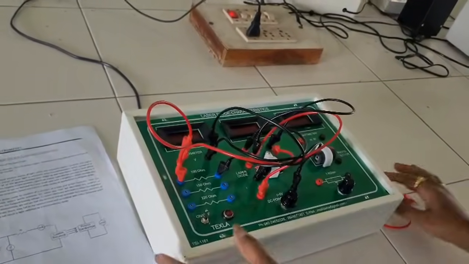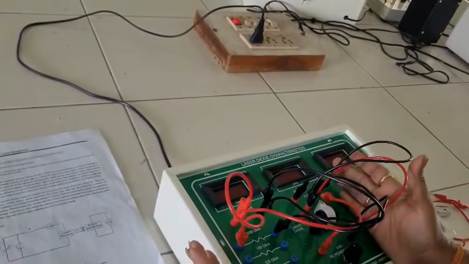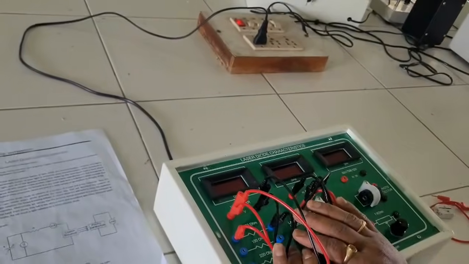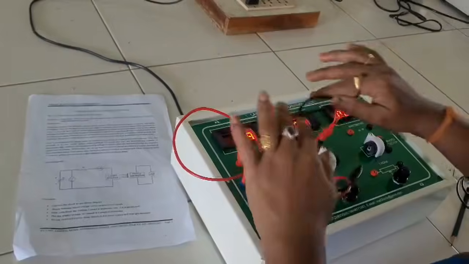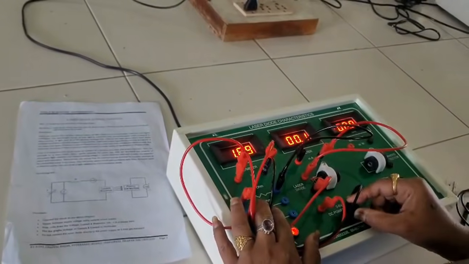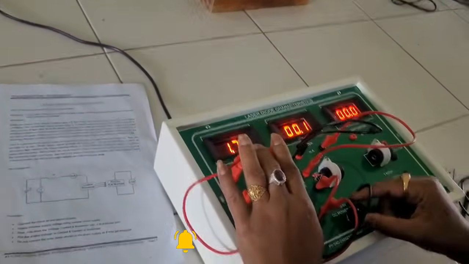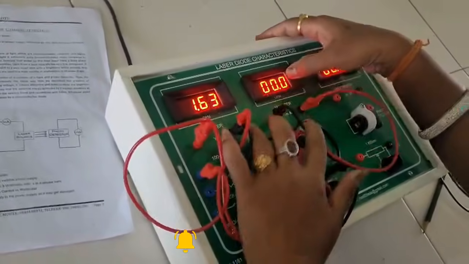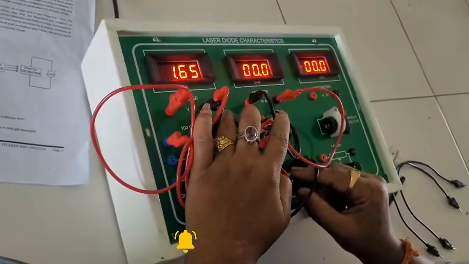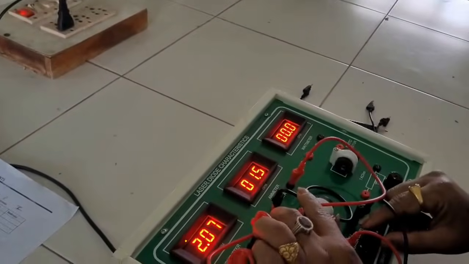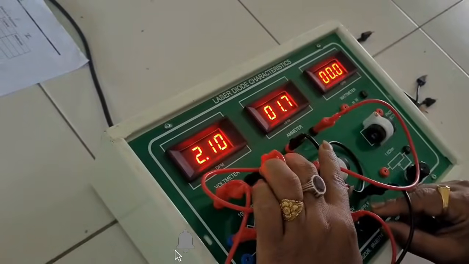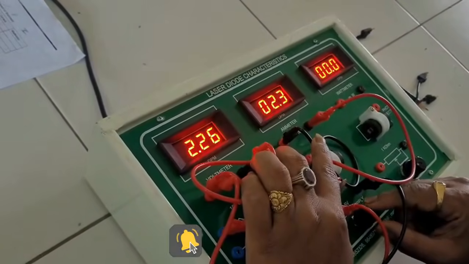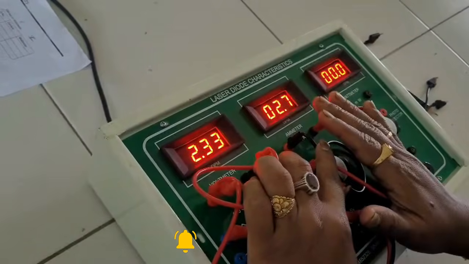Now, this part is sufficient for finding out the VI characteristics of the laser diode. You can see here, as we increase the voltage, till a certain voltage there is no current. Now, as it crosses the threshold, you can see the current started increasing, and it increases exponentially. This is for the VI characteristics.